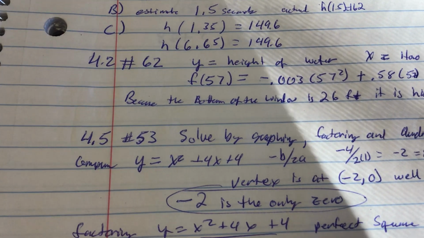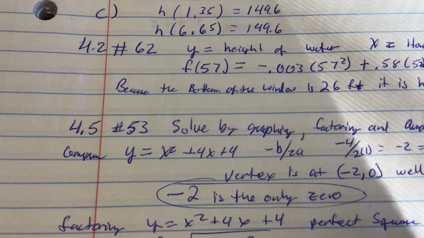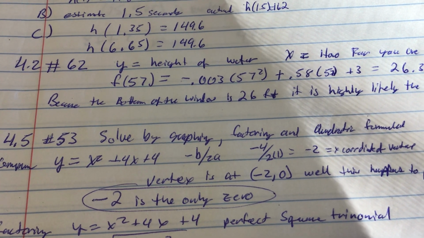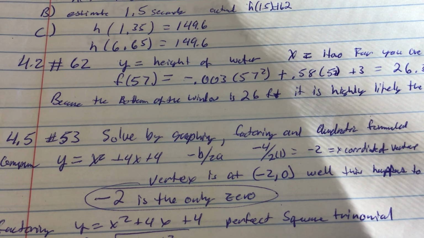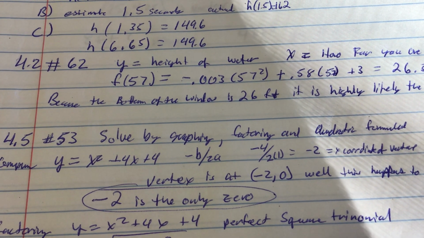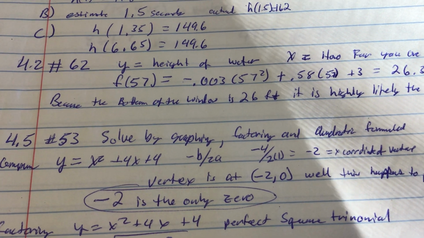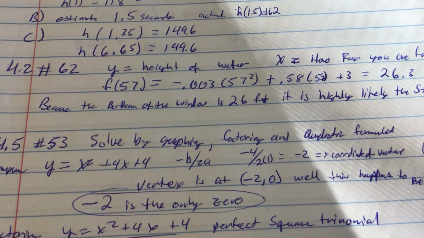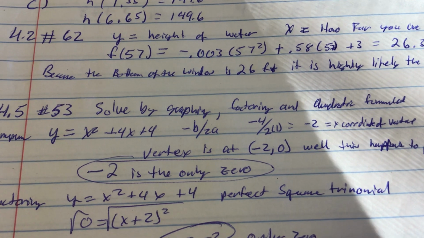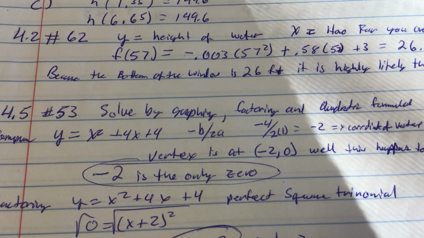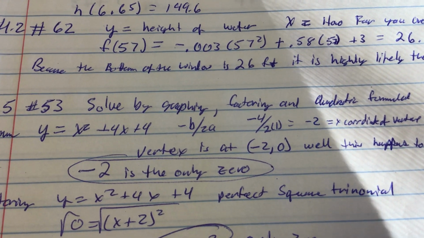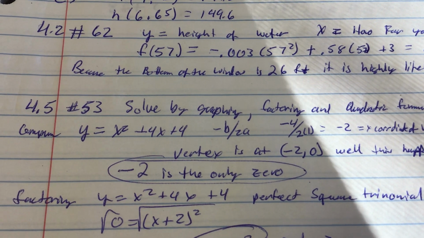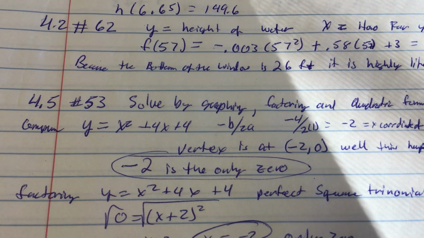I could also do this by factoring. If I was to factor, I would notice that this is a perfect square trinomial, meaning the first and last terms are perfect squares, and the middle term is double the square root of the last term. So I can factor it into one set of parentheses squared: the square root of x squared is x, the square root of 4 is 2. So (x + 2) squared equals 0. Now this is equal to 0, not y, because I'm trying to find the zeros.